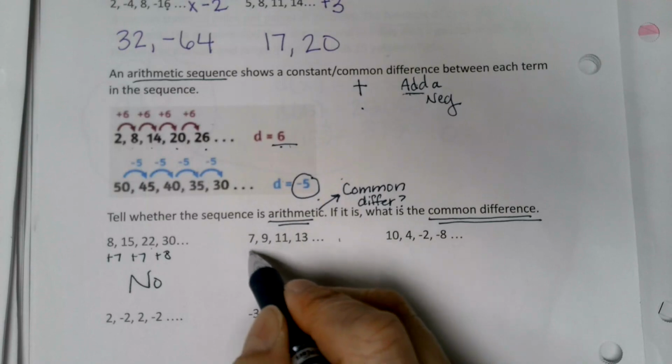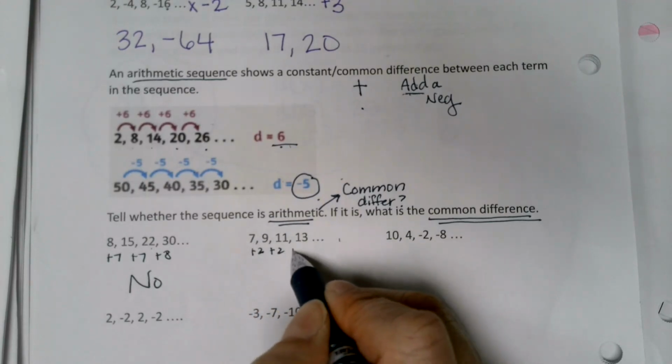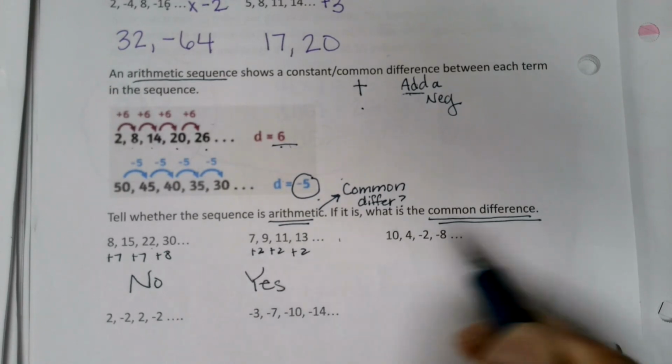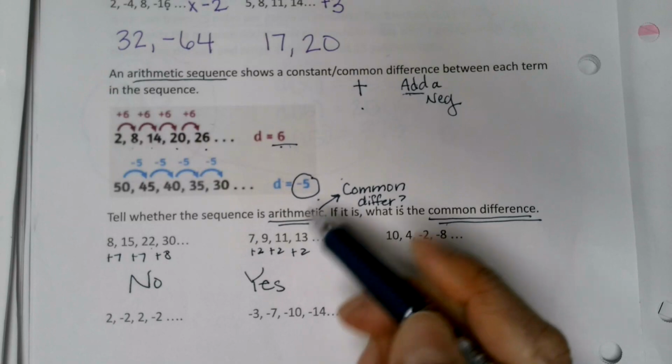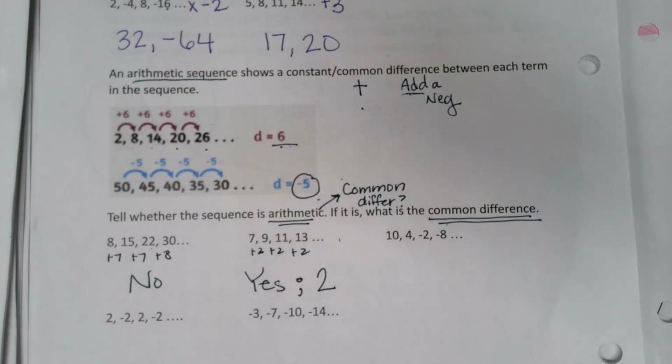The next one goes from 7 to 9, so it's 2. 9 to 11 is 2, and 11 to 13 is 2. That one's arithmetic then, so you would say yes. And that says, what is that common difference? It's that positive 2. So I usually write a semicolon and then say 2.